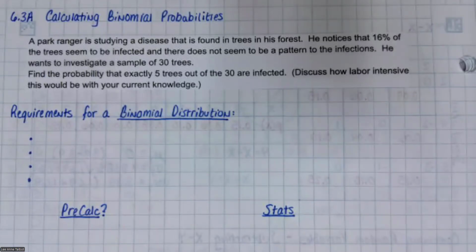So I had a student during chapter 5 who was making their note card, looking through the test topics, and you guys remember the at least one situation, and at least one is the complement of nothing. So you find the probability of nothing and then 1 minus that. You guys remember that from chapter 5, the last little bit we did.